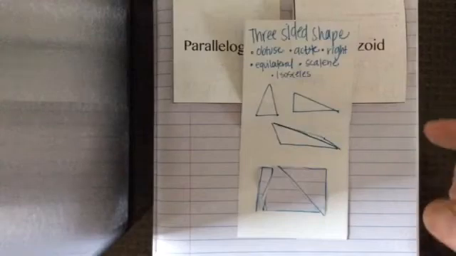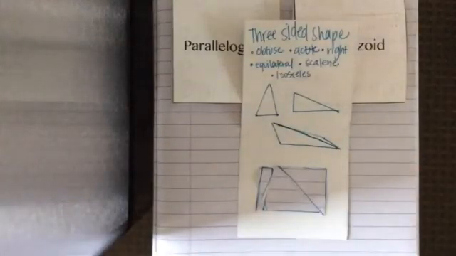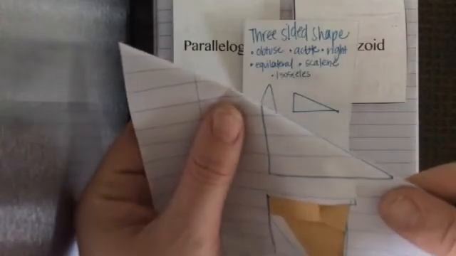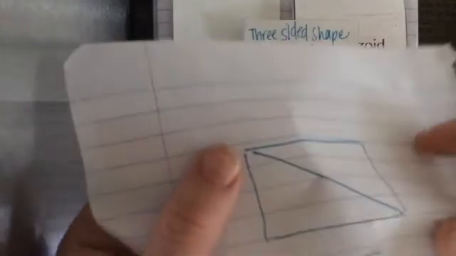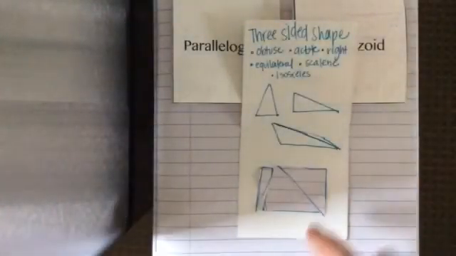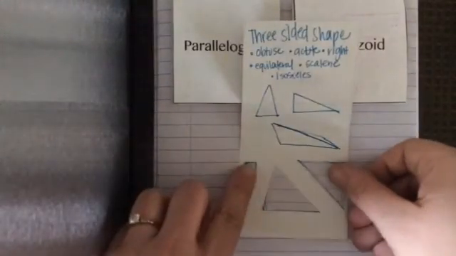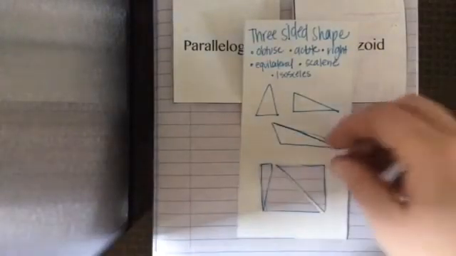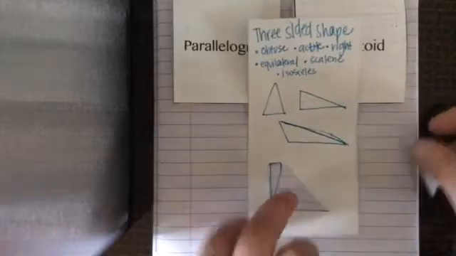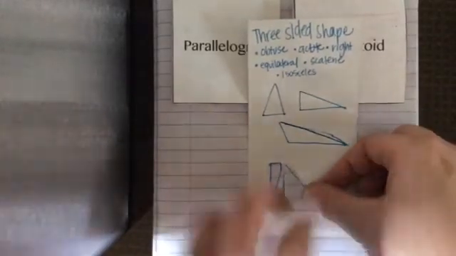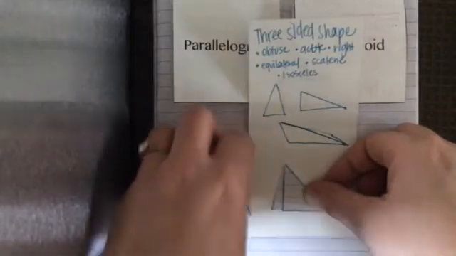Oh, wait, could I say that if I double that triangle, it makes a rectangle? Doubling something means multiplying by 2.